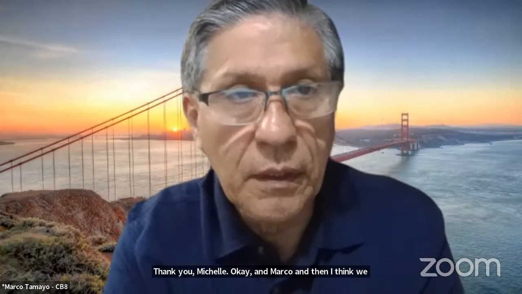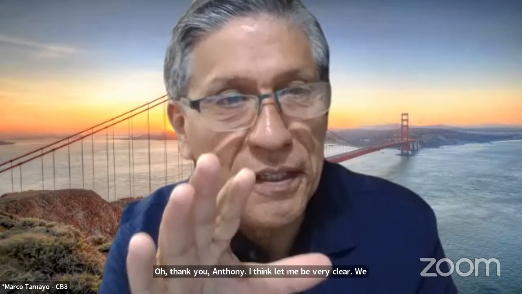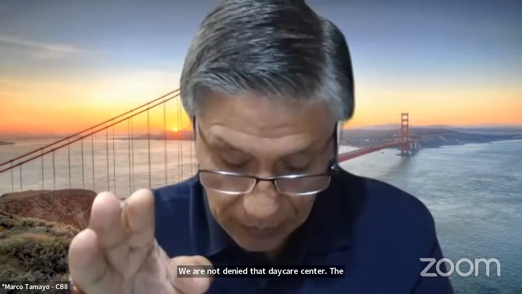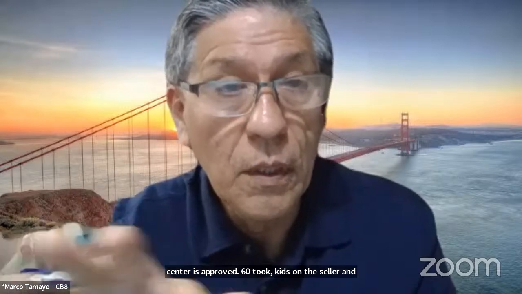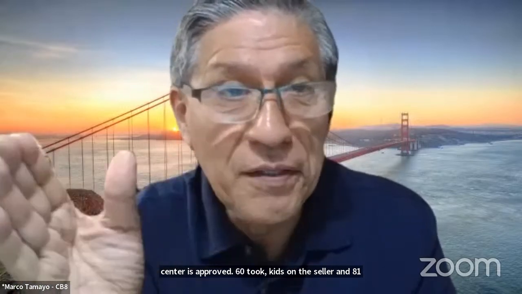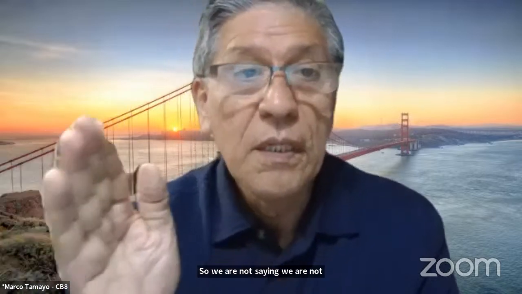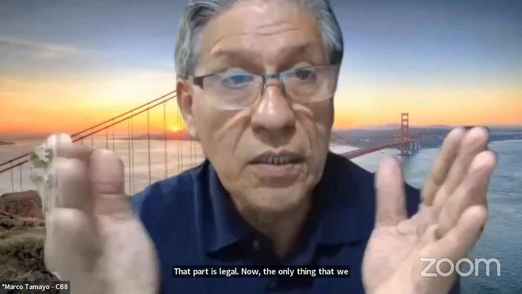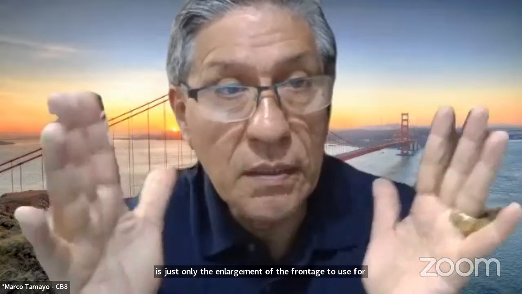I think, let me be very clear. We are not denied the daycare center. The daycare center is approved for 62 kids on the cellar and 81 on the first level. So we are not discussing that part. That part is legal, period. Now, the only thing that we discuss is just the enlargement of the frontage to use for this use. That's the only thing.